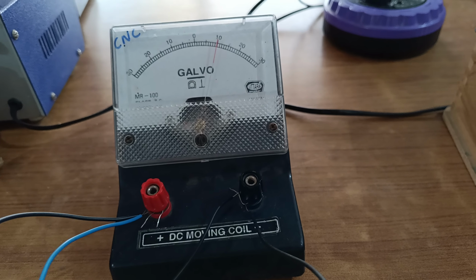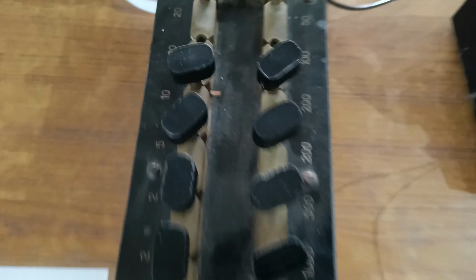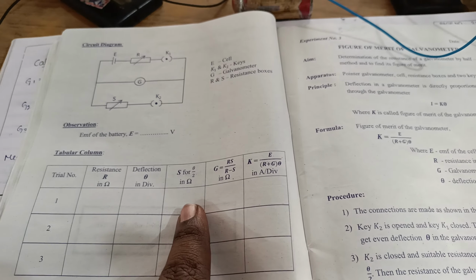Yes, 20 ohm. Now it is exactly reading 10. So by the half deflection method, the S value is 120, and that value we have to mention: S is 120.